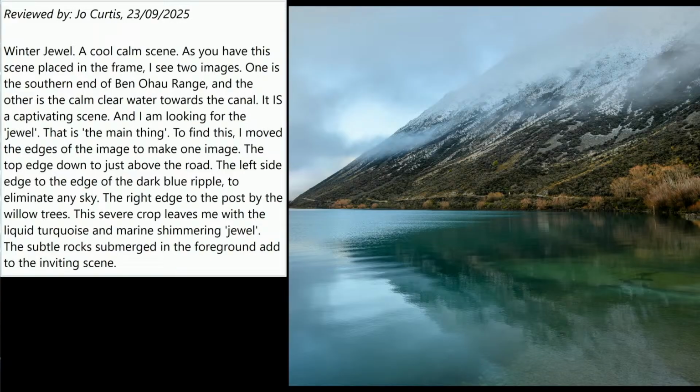To find this, I moved the edges of the image to make one image. The top edge down just above the road. Left side to the edge of the dark blue ripple to eliminate any sky. The right edge to the post by the willow trees. This is a severe crop and leaves me with the liquid turquoise marine shimmering jewel. The subtle rocks submerged in the foreground add to the inviting scene.